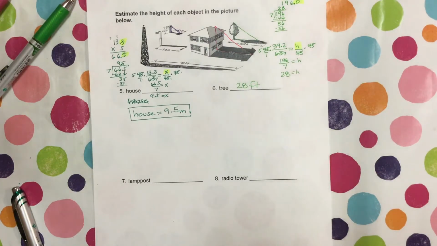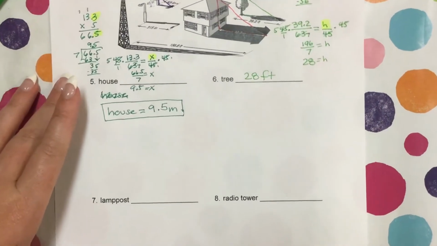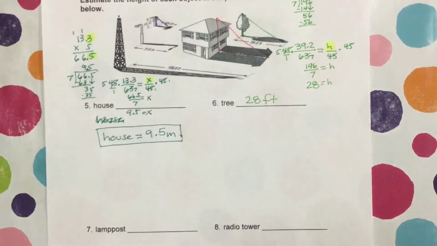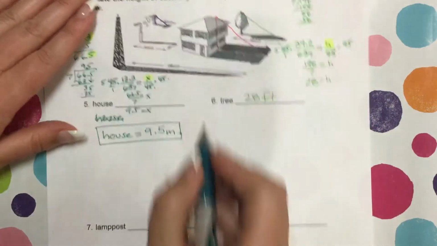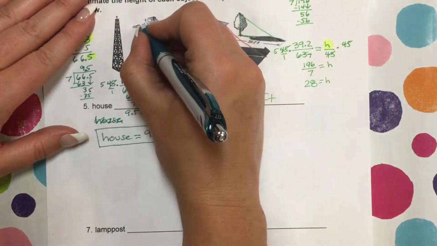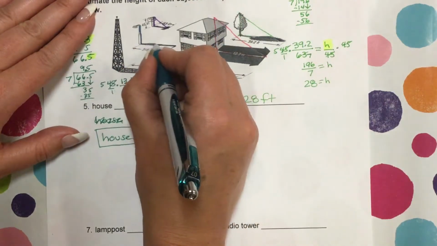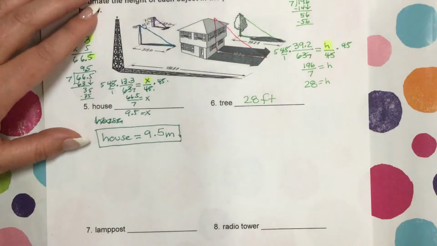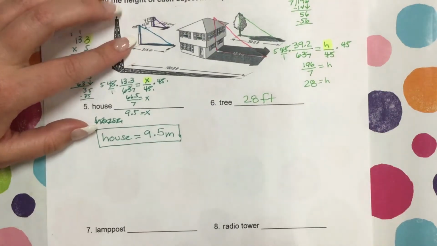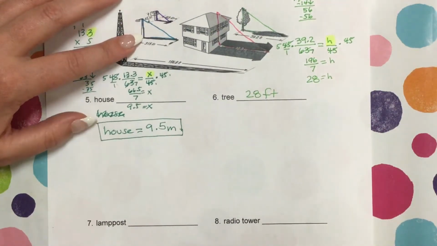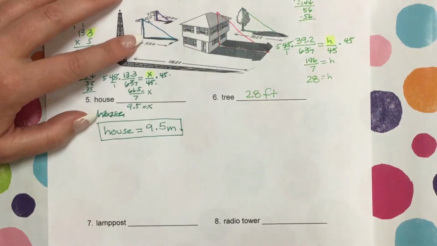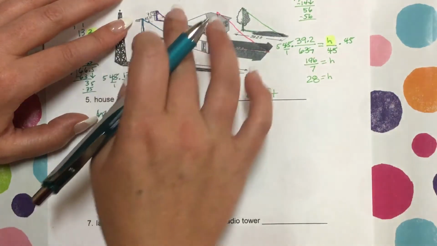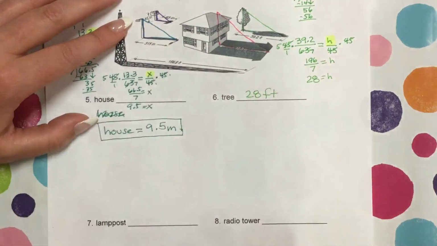Okay, we're back with the lamppost. We're going to figure out the height of the lamppost. So I'm going to go ahead and draw in that triangle. So here is the height, which I don't know. Here's the length, and that's my triangle right there. So I'm going to go ahead and set up a proportion for the lamppost. I'm going to have the big triangle over the small triangle, and I'm going to start with the shadow.